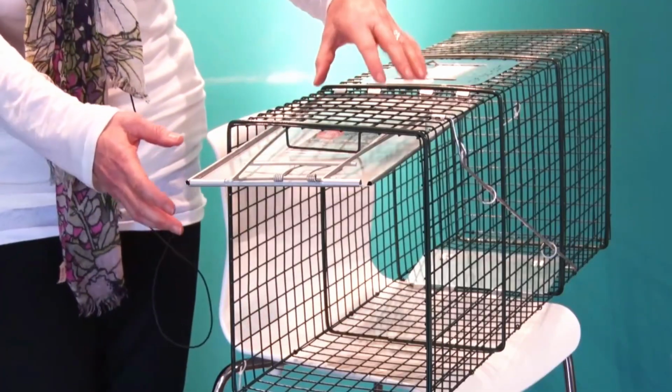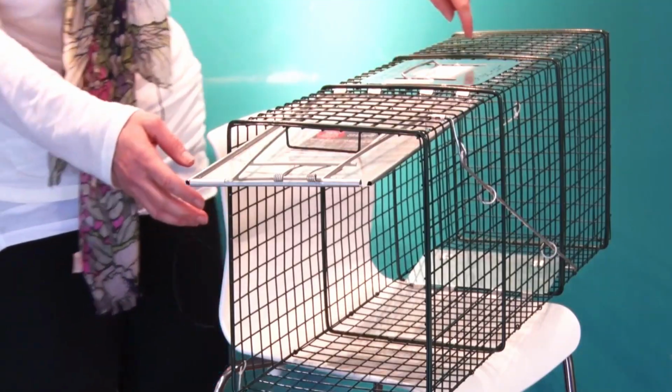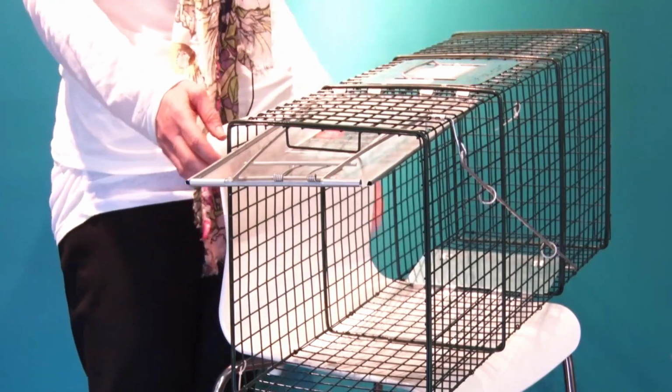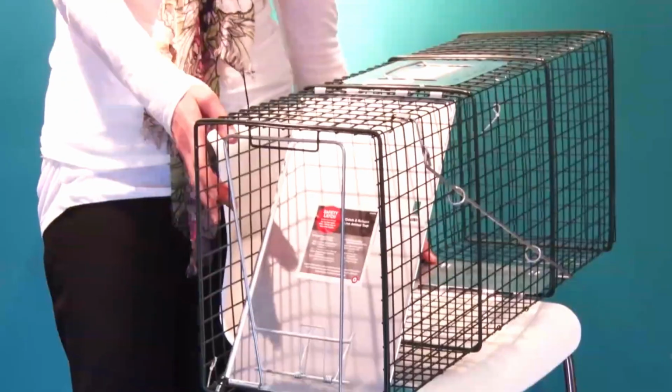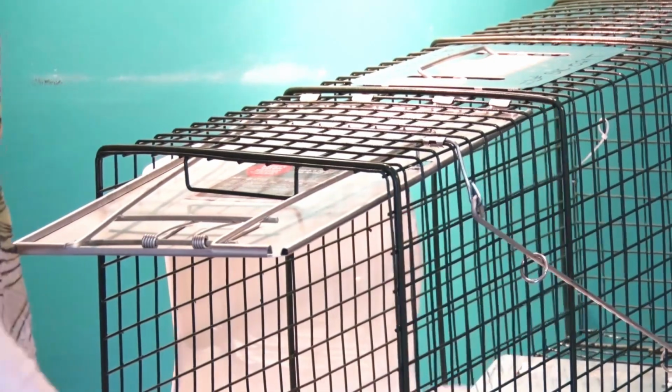So once the trap door is up like this, what happens is as the cat goes into the trap, there's a foot pad down here that they step on. And once they step on the pad, the trap door comes down. We recommend that you put newspaper in the bottom of the trap so it covers the foot pad.